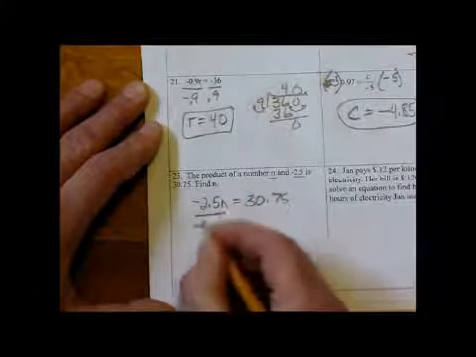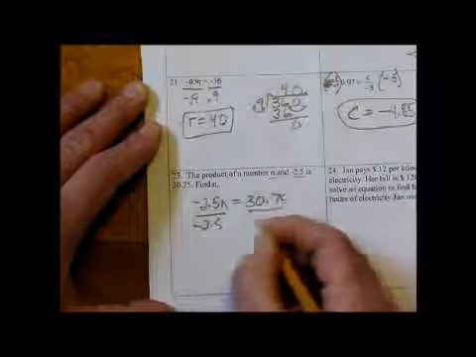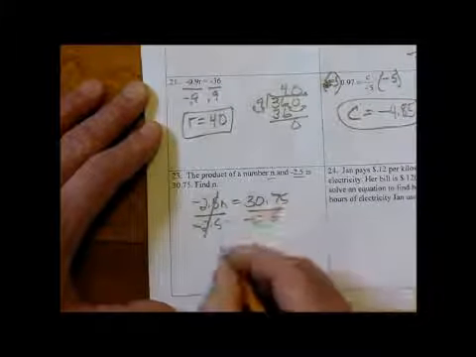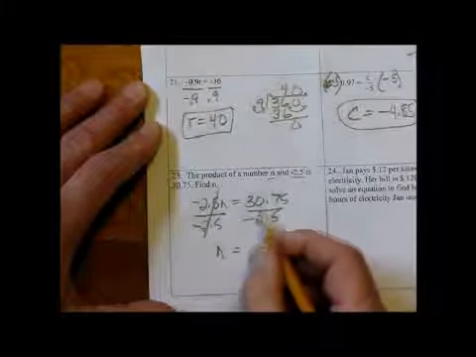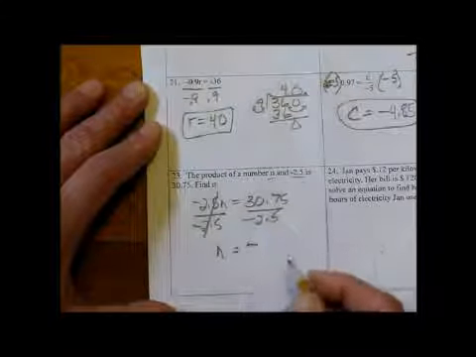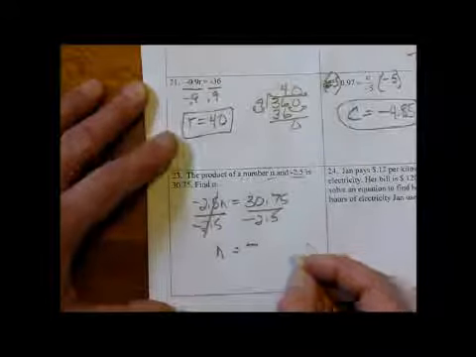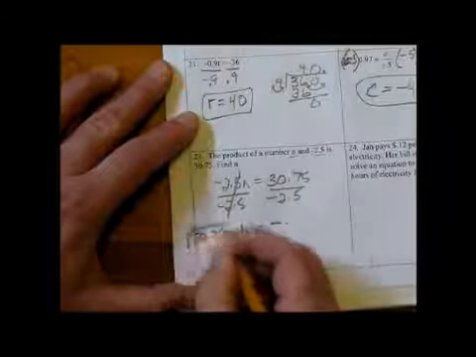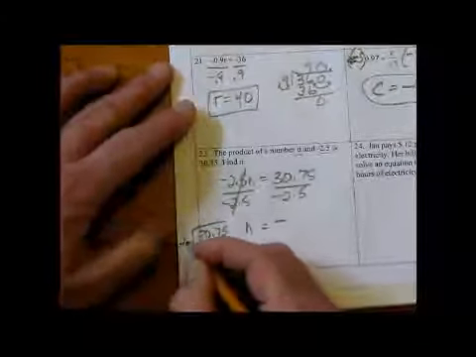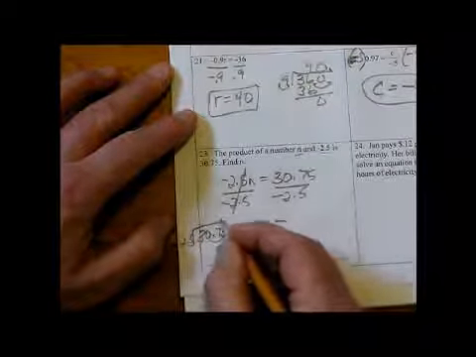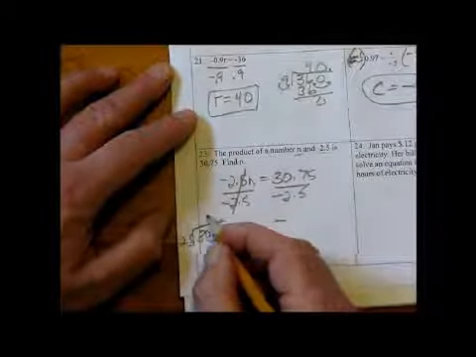To solve, divide both sides by negative 2.5. On this side, these cancel, so I get n, and then I have to figure this out. This is going to be negative because I have a positive divided by a negative. So I'll go over here and figure this out. So I go 30.75 divided by 2.5. Running off the page a little bit there. Move that over 1, move that over 1. This comes up. 25 goes into 30 once.